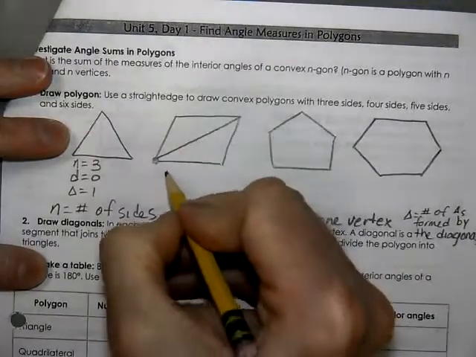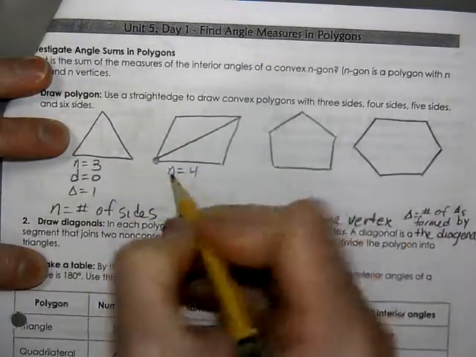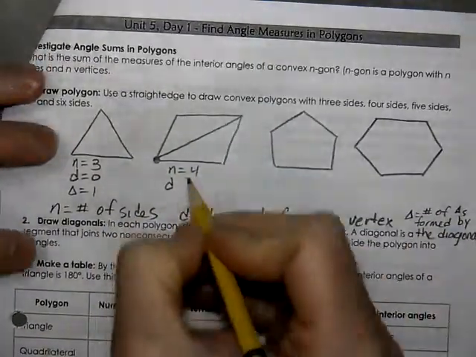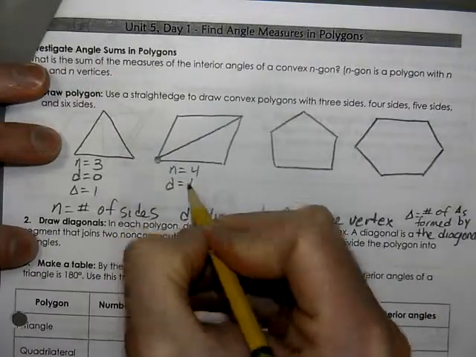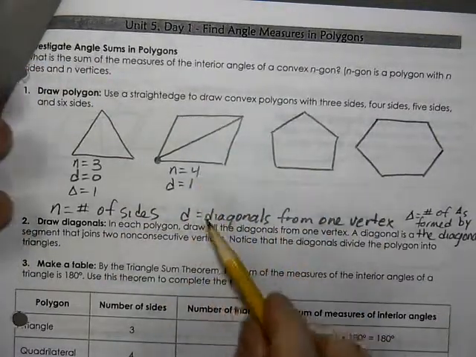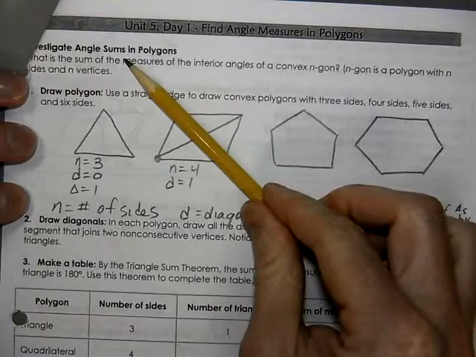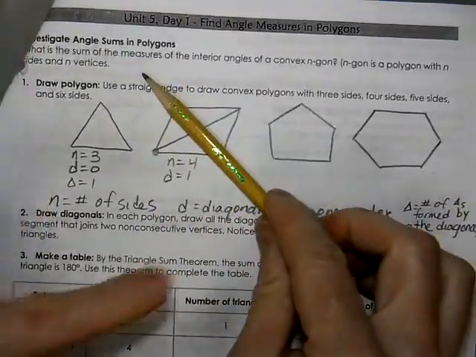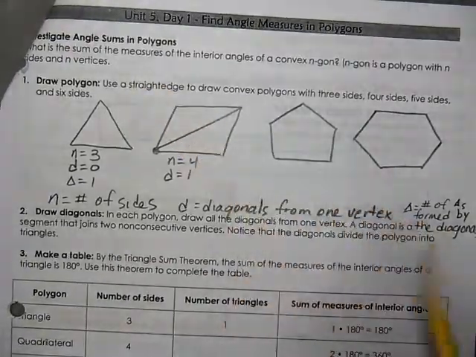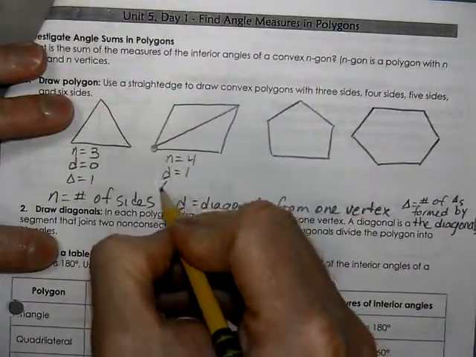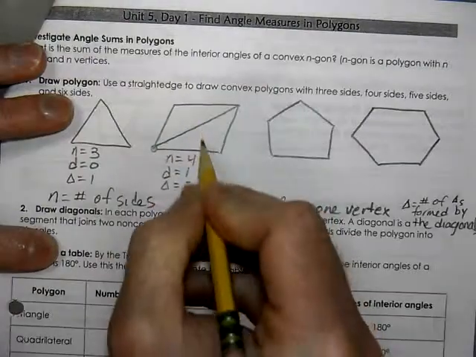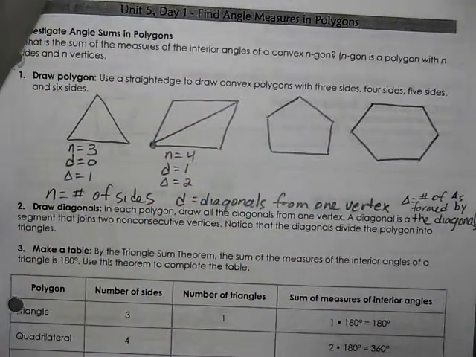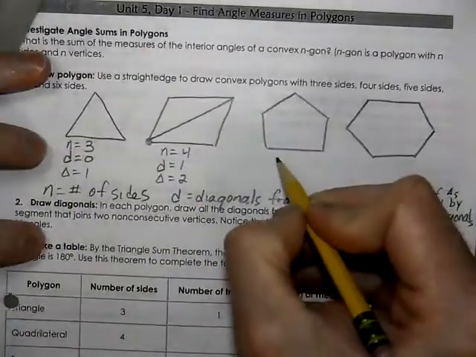In a four-sided shape, we have four sides, the diagonals from one vertex, there's only one diagonal. It wouldn't matter which vertex you came from, there would only be one diagonal. We don't want to count both of them because we don't want to watch where they intersect. So the triangles that are formed, there are two triangles that are being formed when you draw on your diagonal.